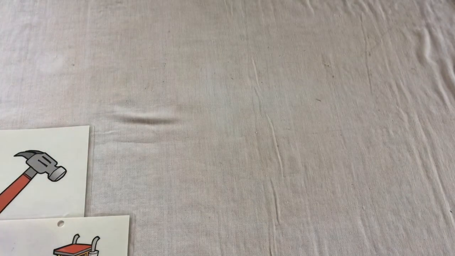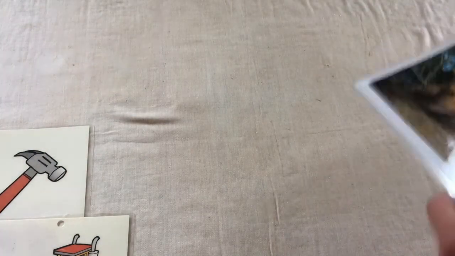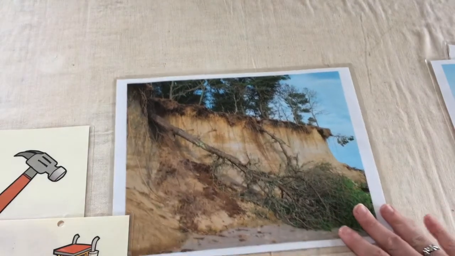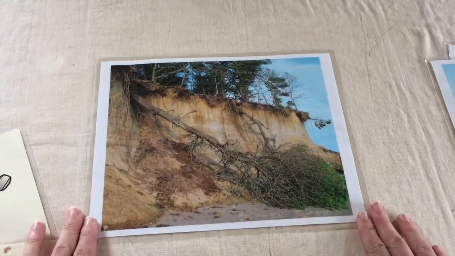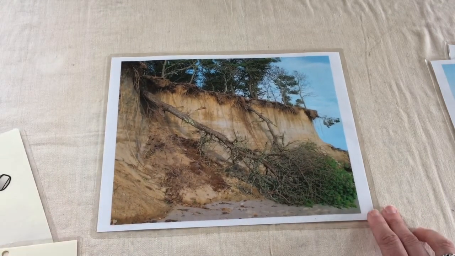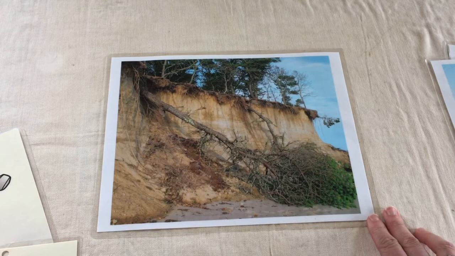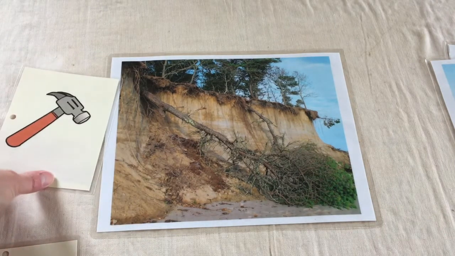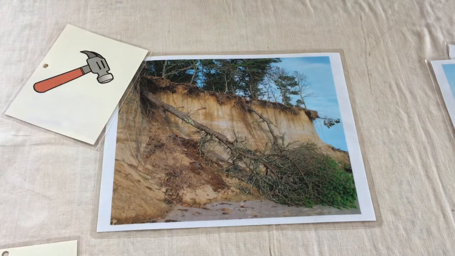I have another example here from Wasque Reservation here on Martha's Vineyard. So let's take a look at this photo now. Obviously something has happened, right? Just like our earlier photo of the road. Does it look like the hammer has been put to use here? Any weathering?